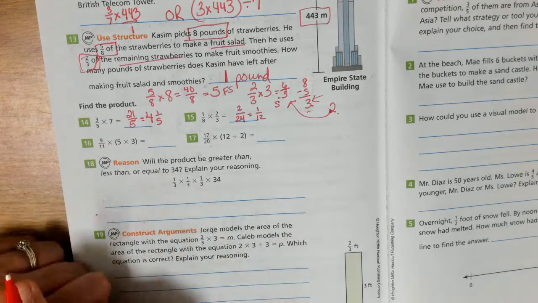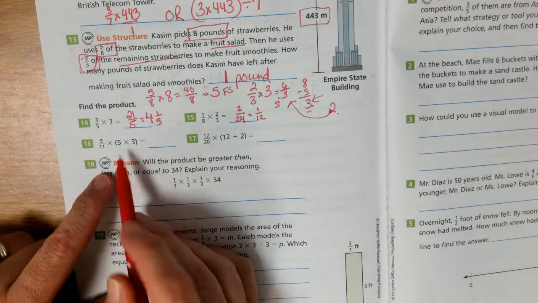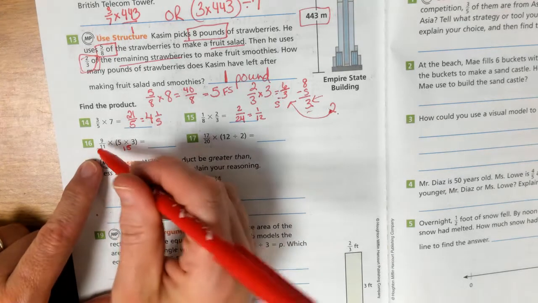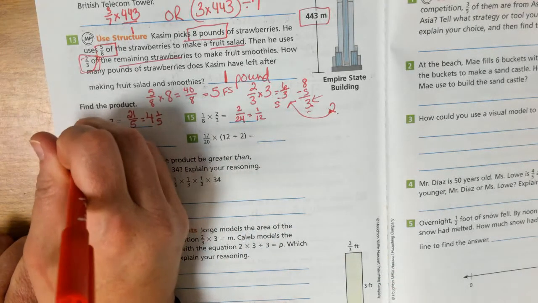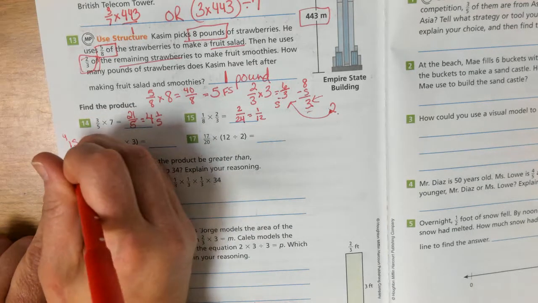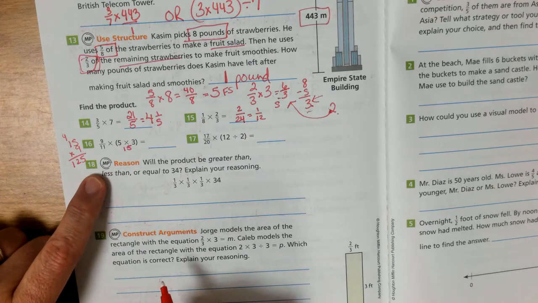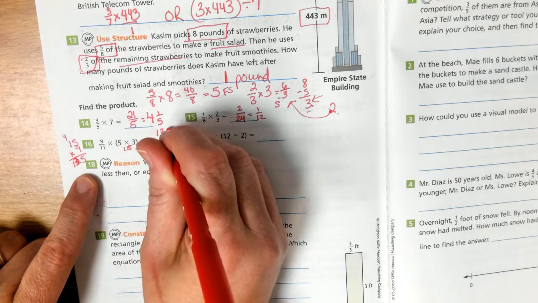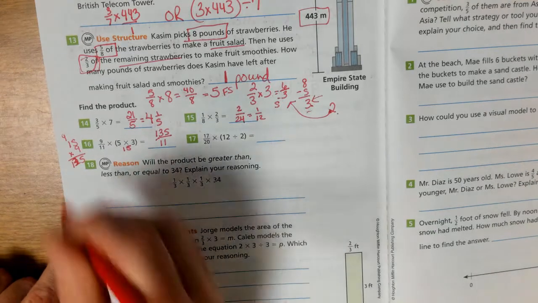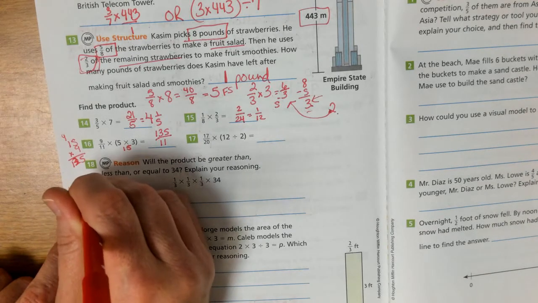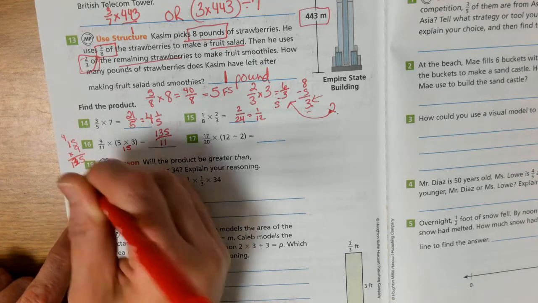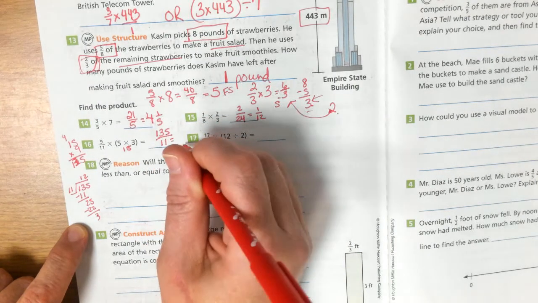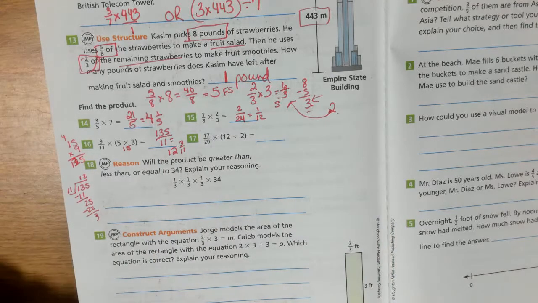9/11 times 5 times 3. Well, remember, we do the parentheses first. So 5 times 3 is 15. So then we need to do 15 times 9/11. So what's 9 times 15? 125. No. 35. Sorry, 135. 135 11ths. And if you want to divide that out, that would be the same as 12 and 3/11. So either of those answers I would give you credit for.